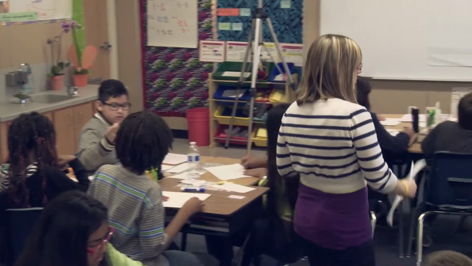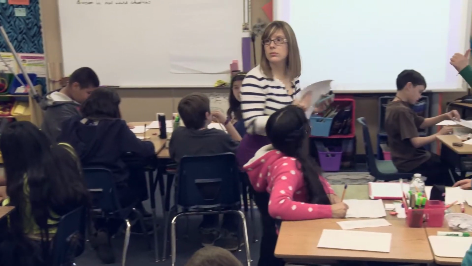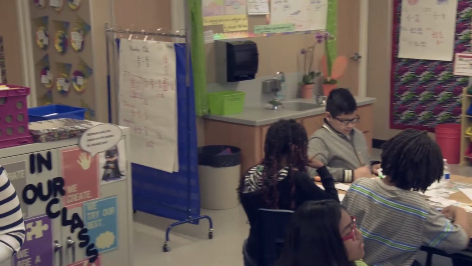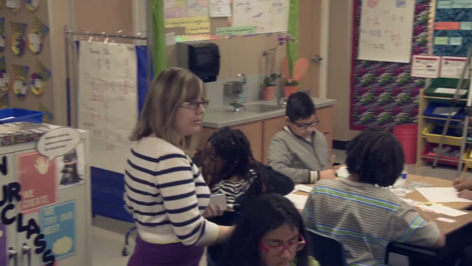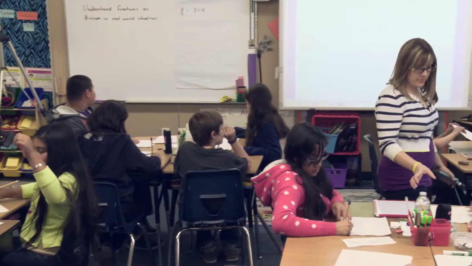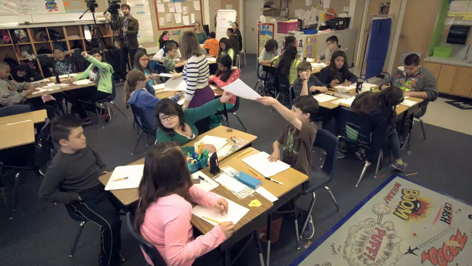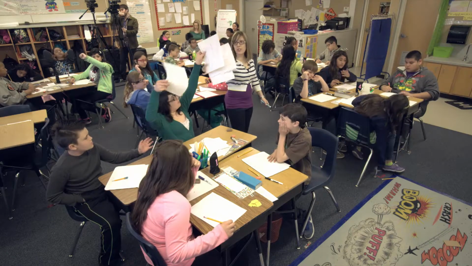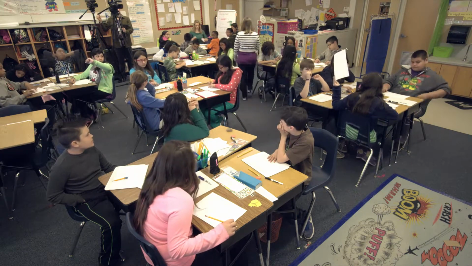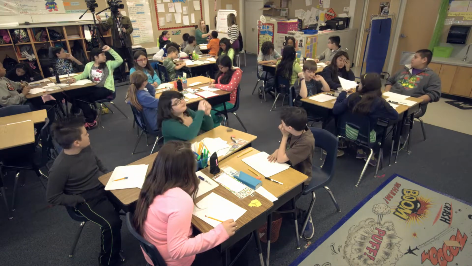Can you hold up your extras if you have extras at your table? If there's students at the candy table, they need papers too.